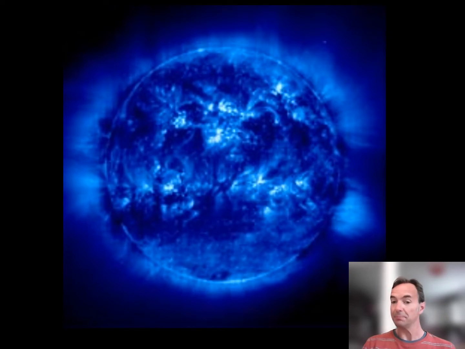This is the sun in UV. UV is not blue, by the way. It's just false color again. But this is what it looks like. Very similar to what the sun looks like in the visible. If you take a visible picture of the sun, you can see the different areas of high amounts of emission compared to lower amounts of emission. But it's all relative. It's all pretty warm down there. About 6,000 K is the surface.